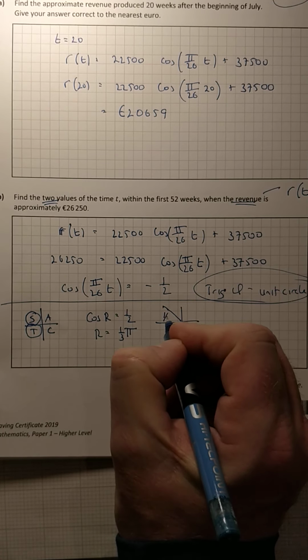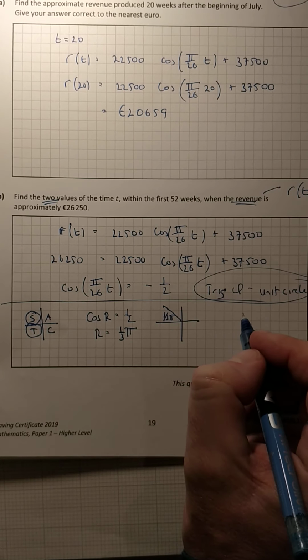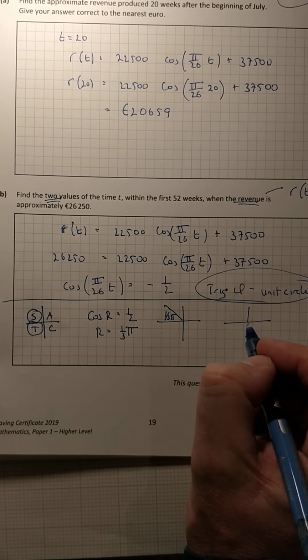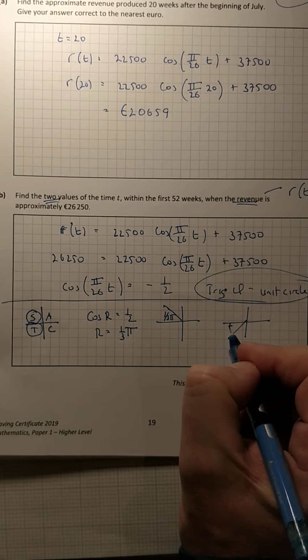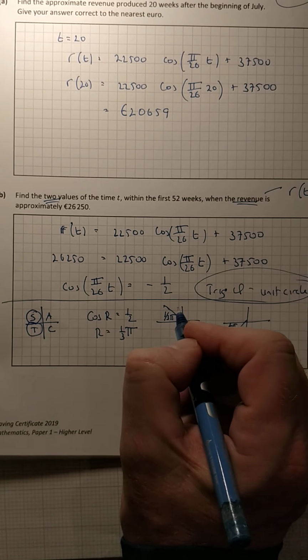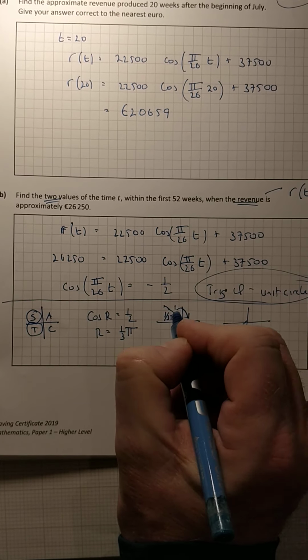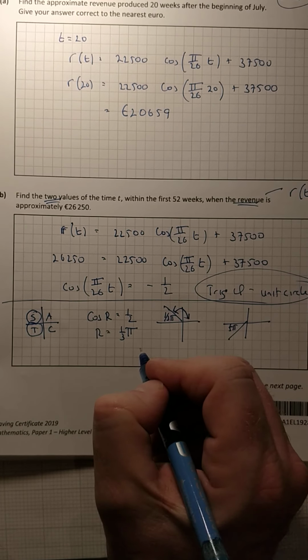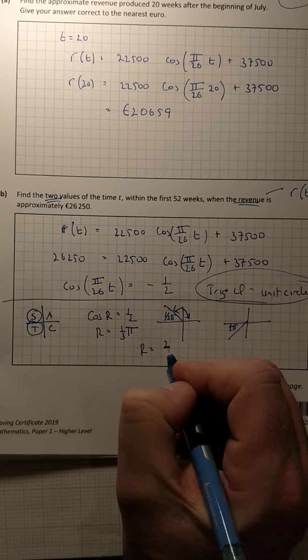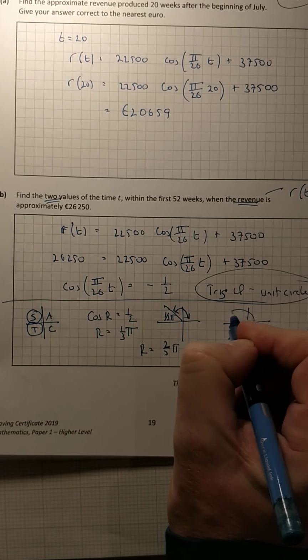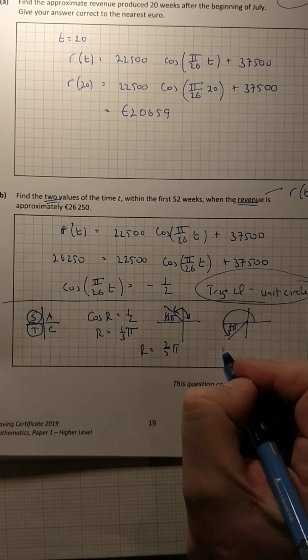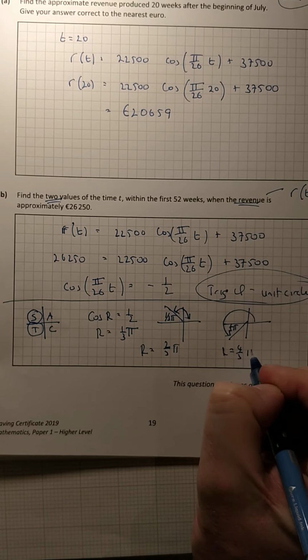So this is 1/3 pi here in that quadrant, and in the other one we're down in this quadrant, and the angle it makes with the x-axis is 1/3 pi. We want this angle, so R is equal to 2/3 pi. Or we want this angle, pi plus pi over 3, so R is equal to 4/3 pi.